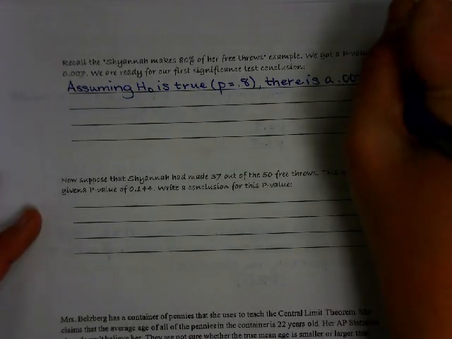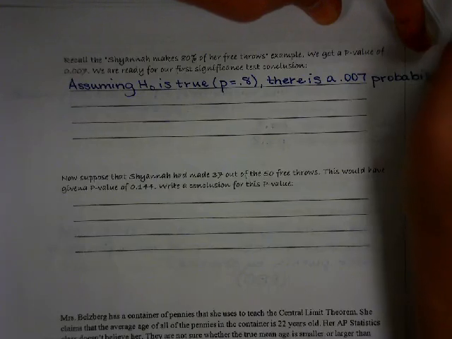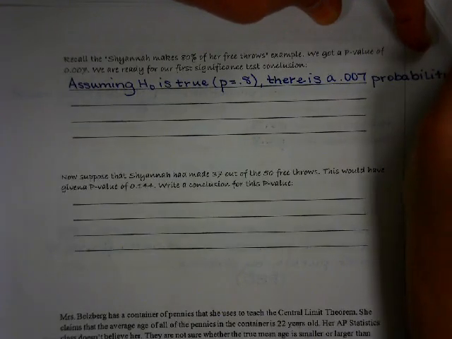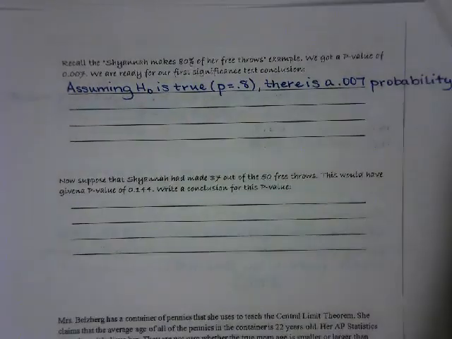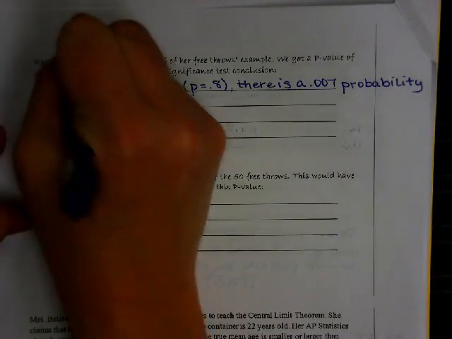Sorry, off the board, of getting a p-hat less than or equal to 0.66. That was our estimate from the statistic, purely by chance. And this is where I abbreviate, because I'm already going to write a lot.